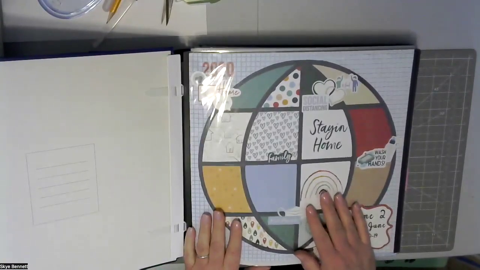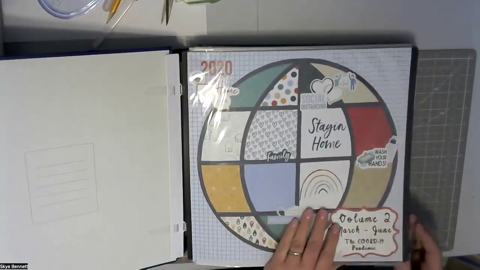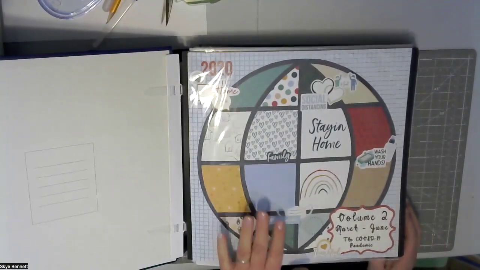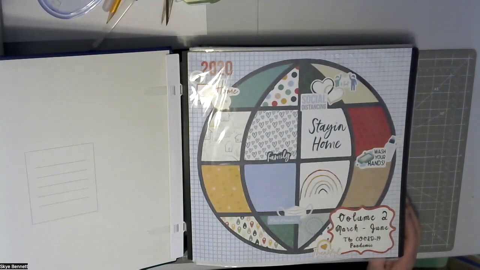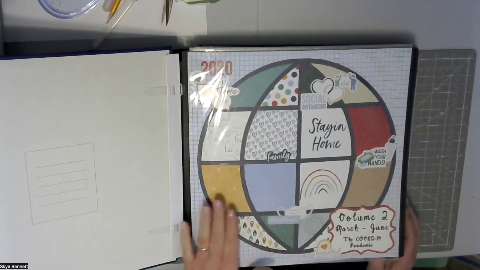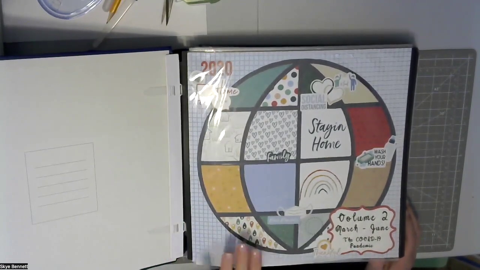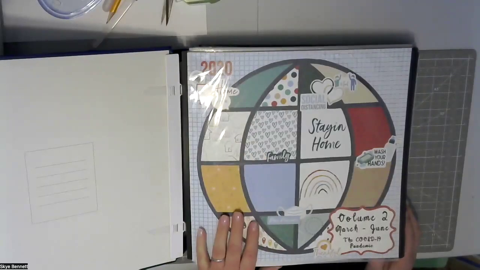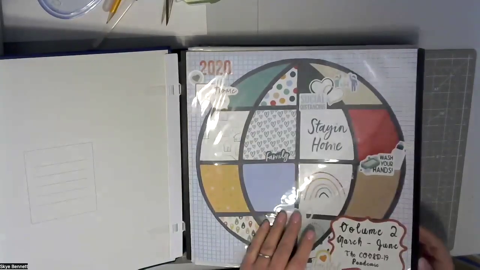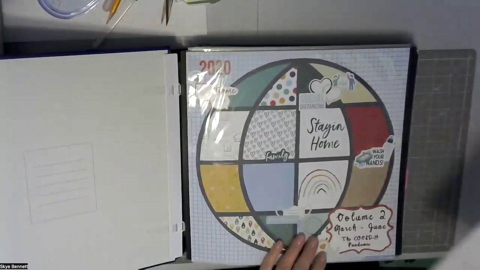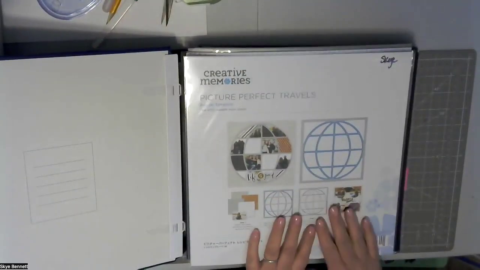This is using a recipe template, and I love the recipe templates for a lot of reasons. They're very impactful. I love them on a cover page, as this is, but it is also a great way to use up your scraps. So if you're not familiar with the recipe templates, this is what they look like.